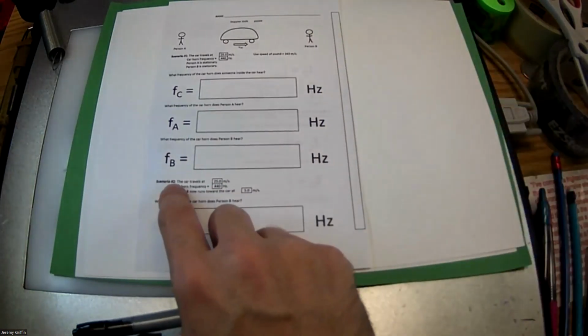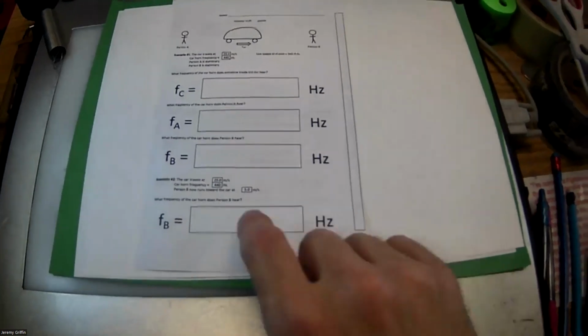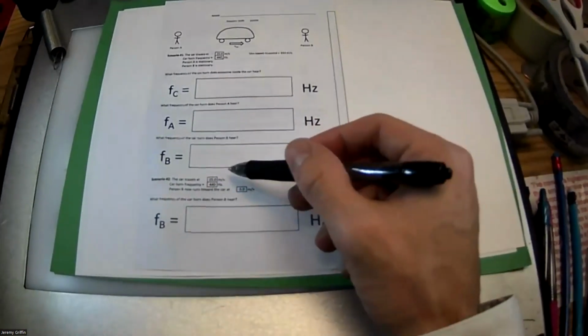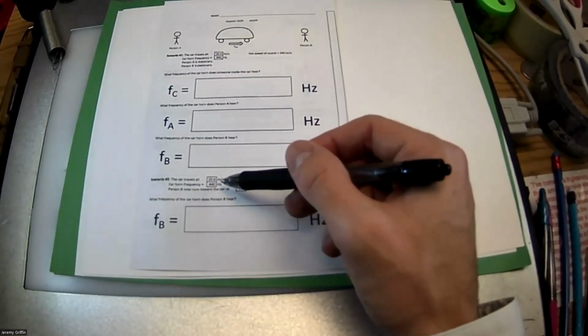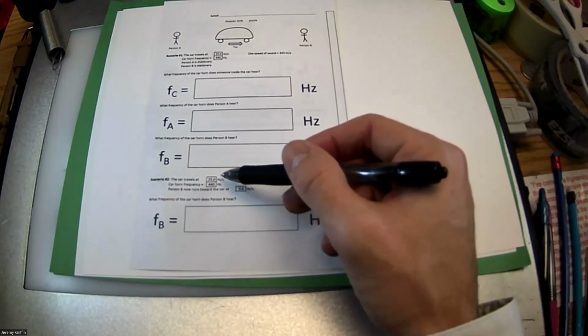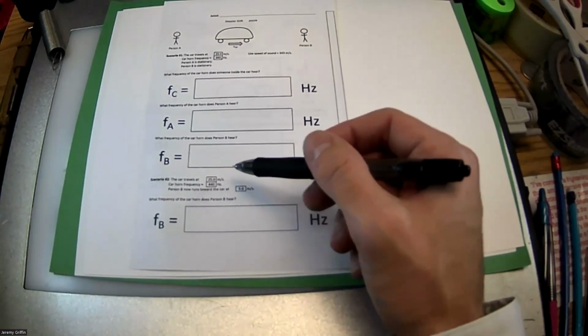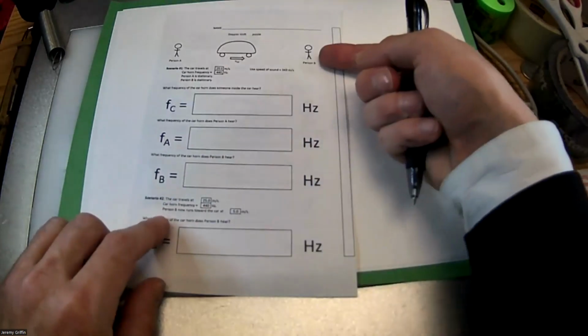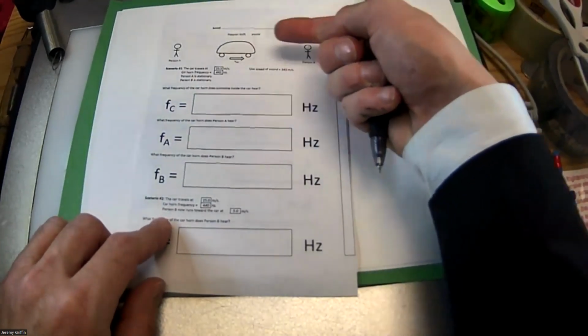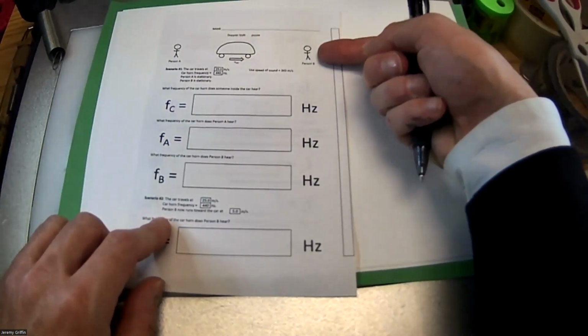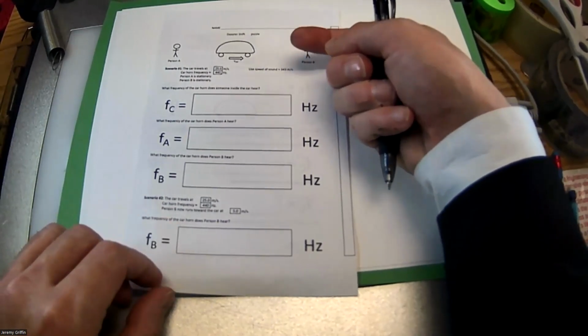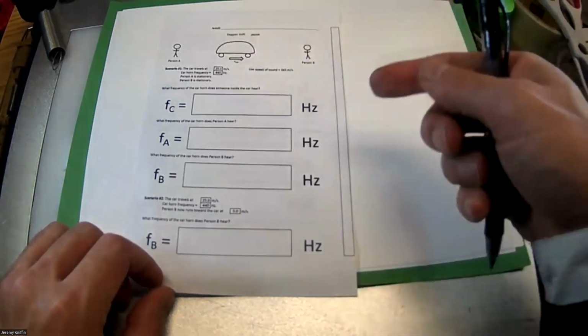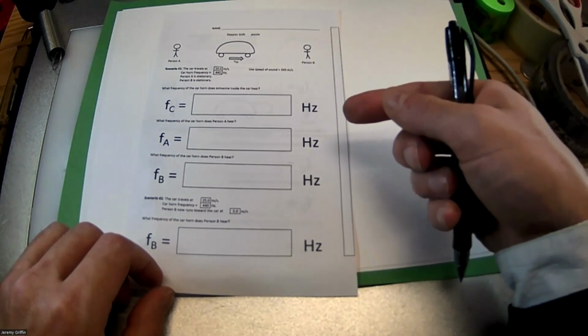Scenario number 2. Got a new scenario. Got the car traveling at the same speed as before and has the exact same horn as before. Okay, so same speed, same horn frequency. But now we got person B running towards the car. Is that going to increase or decrease the perceived frequency?